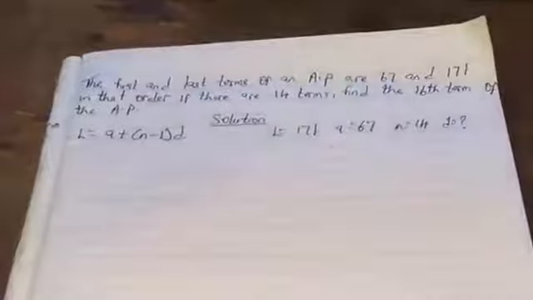Therefore, you slot in the values. 171 is equal to A, which is 67, plus (14 minus 1)D. So 171 is equal to 67 plus 13D. Collect like terms. 171 minus 67 is equal to 13D.